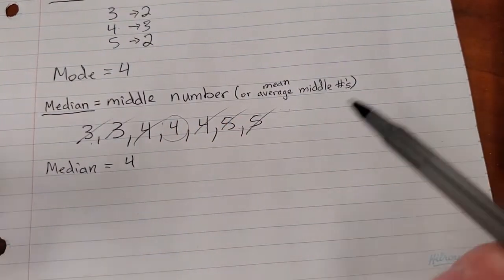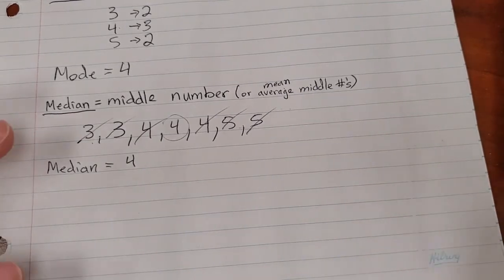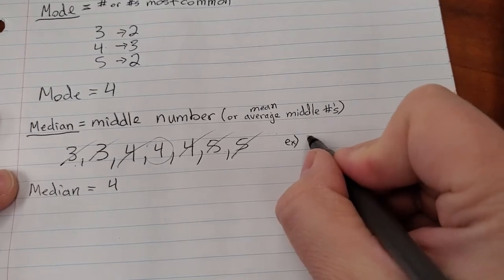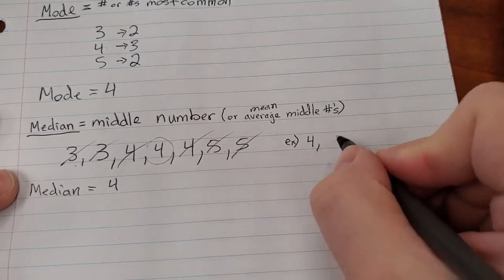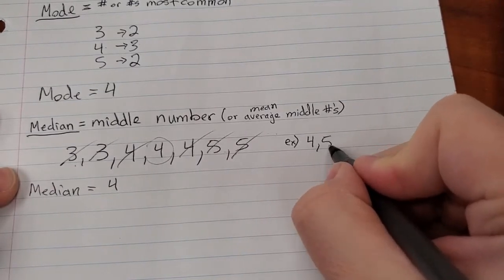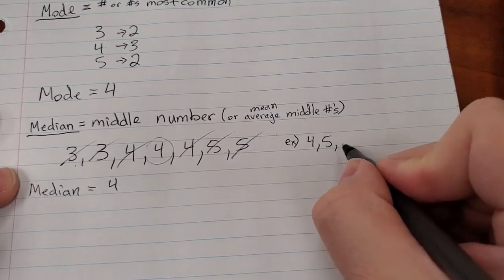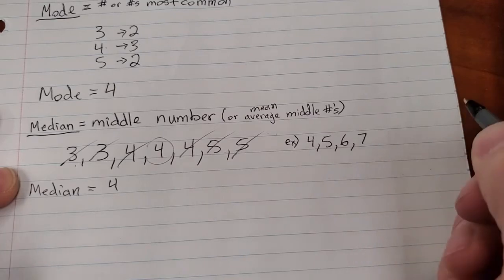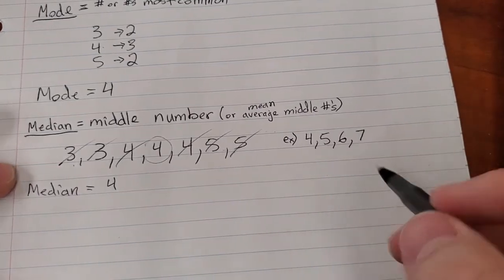Okay. What happens if there's another one? You need to calculate the average, the mean. So I'm going to do a tiny little example just on the side here. What if your number set was 4, and I'm going to put them in order so it's easier, 4, 5, 6, 7? Let's say that's the number set.